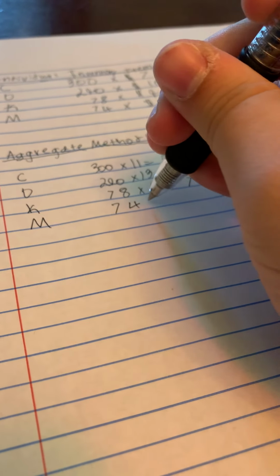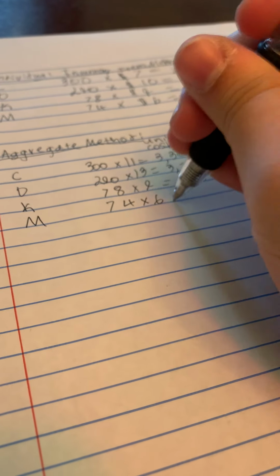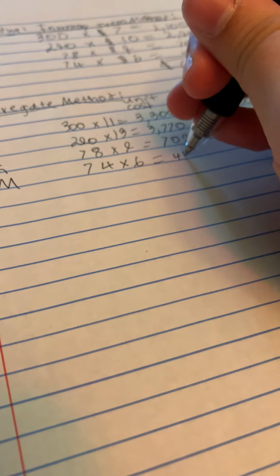And we're going to do the same thing for M. So 74 quantity times 6 unit cost, which is 444. And then 74 times the market value of 13, which is 962. And now we're just going to add up this column and this column.